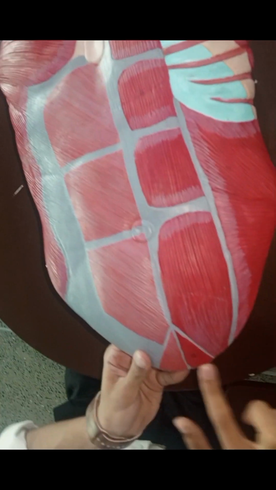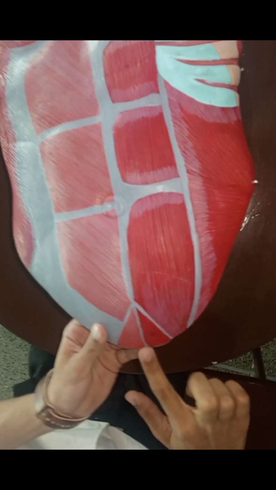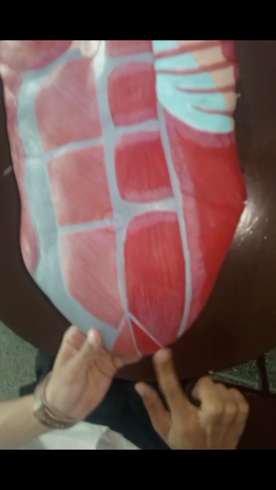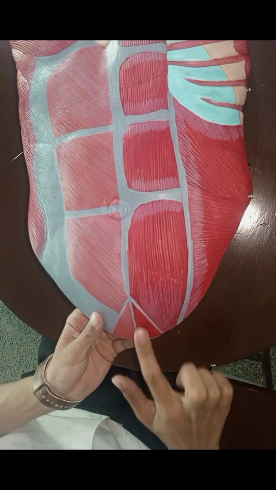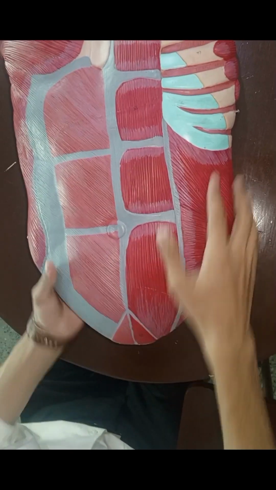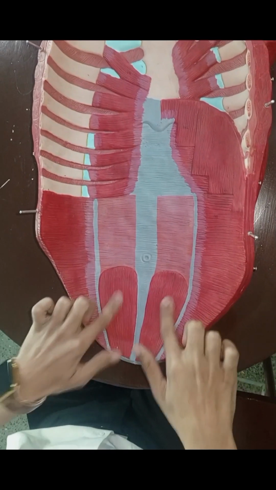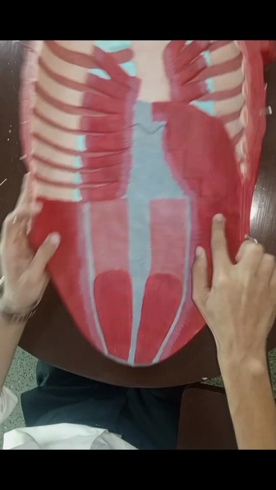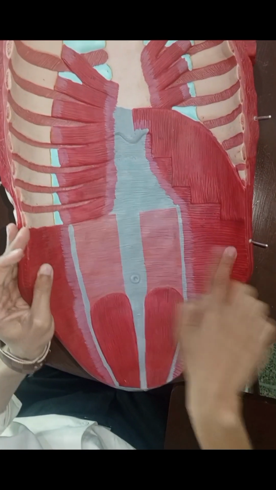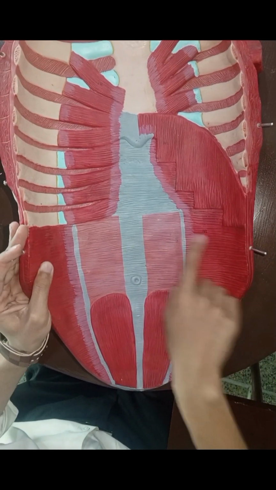This one is the pyramidalis muscle. It is a small triangular shaped muscle, and its origin is from the iliac crest and it inserts into the linea alba. And this muscle is also the rectus abdominis, whereas this muscle is the transversus abdominis. Its fibers are running in the horizontal direction.